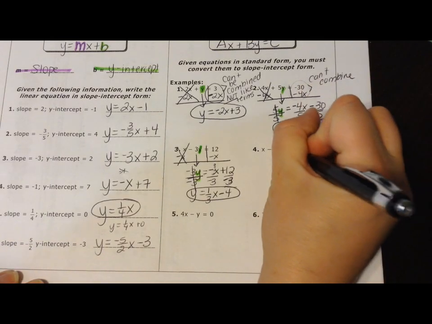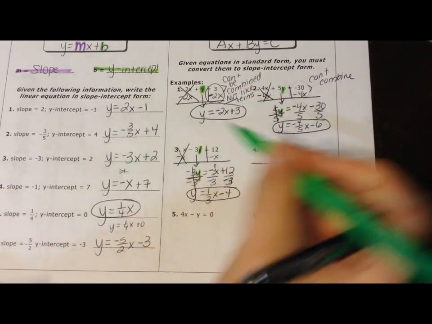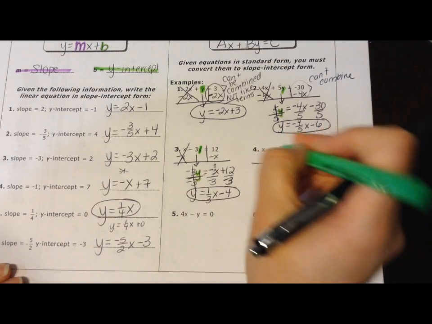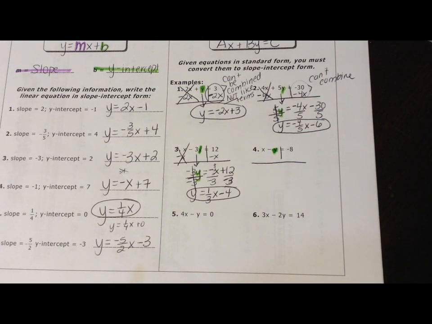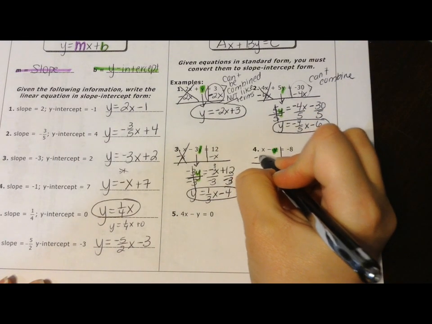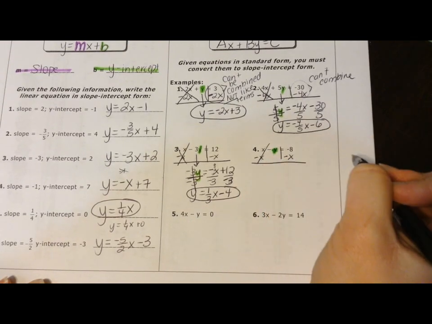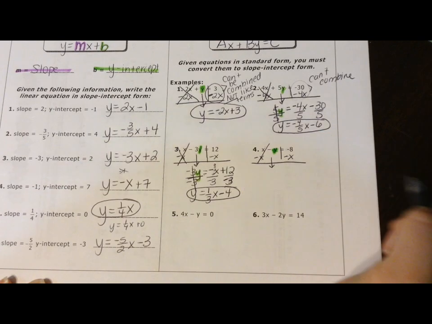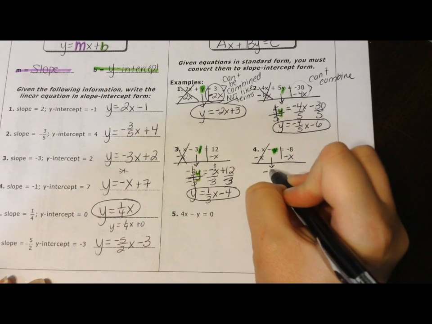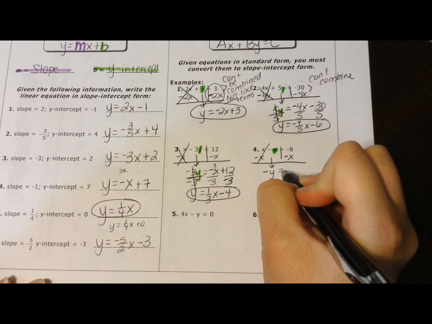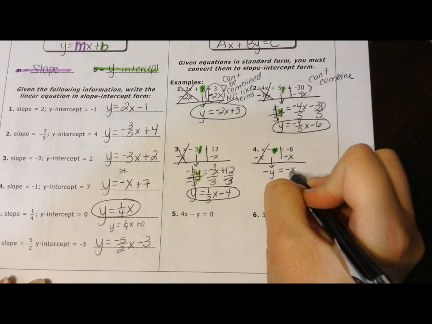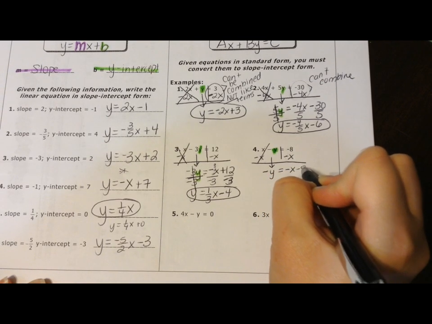Let's go to number 4. I need to get rid of this x on the side, so y is alone. So I will subtract so that this will equal 0 and cancel out. Drop down. I have a -y equals -x minus 8.